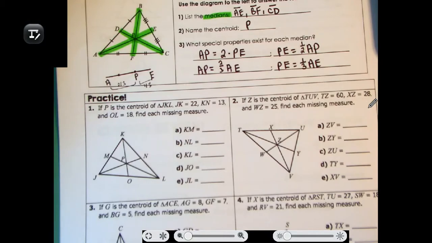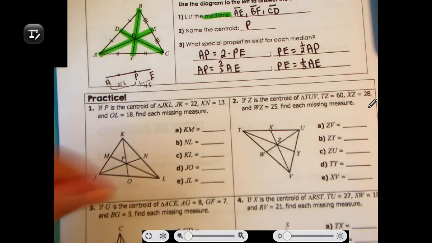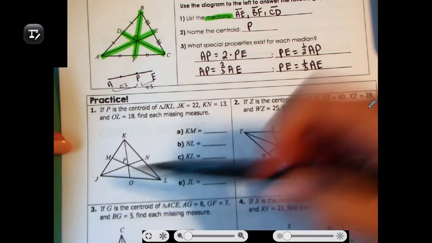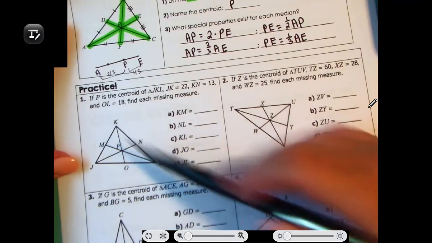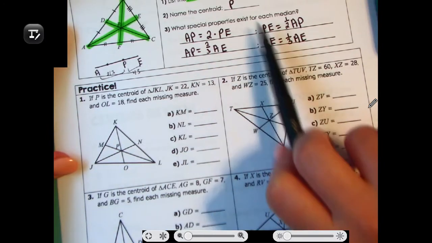For the first one, they're giving us some information. They say P is the centroid. So our job is to know that if P is a centroid, then all of these are medians. All of them reach the midpoint of the side length, and they all have these special properties.